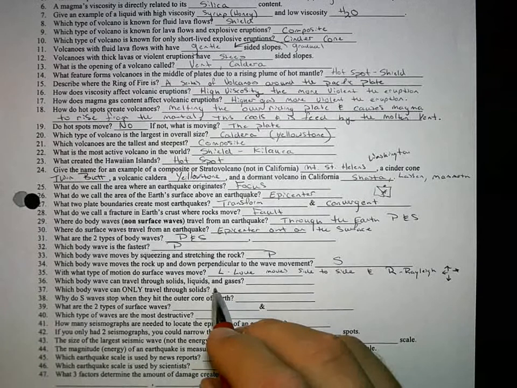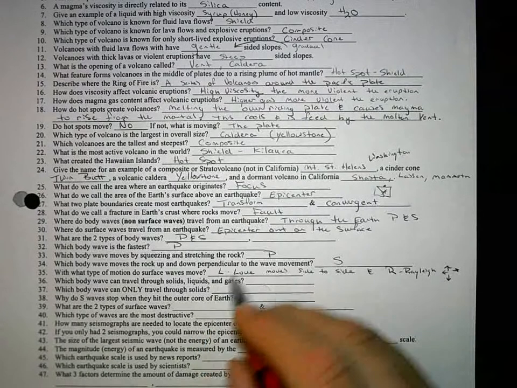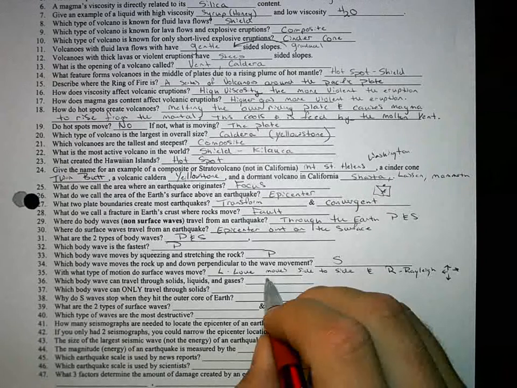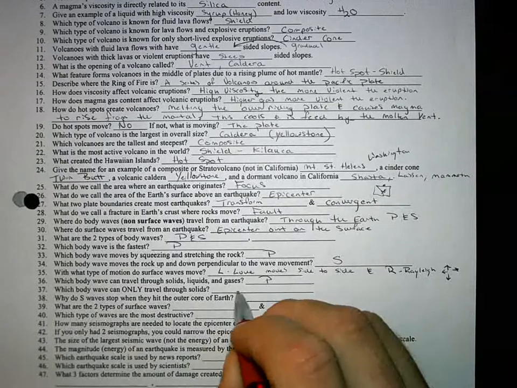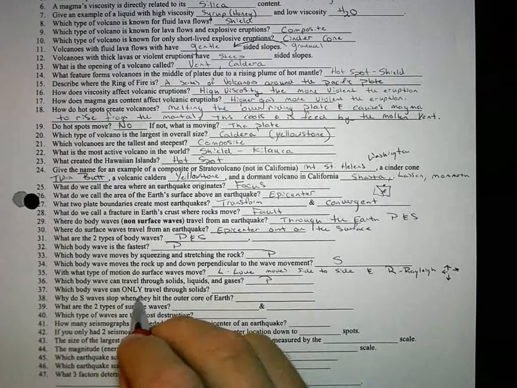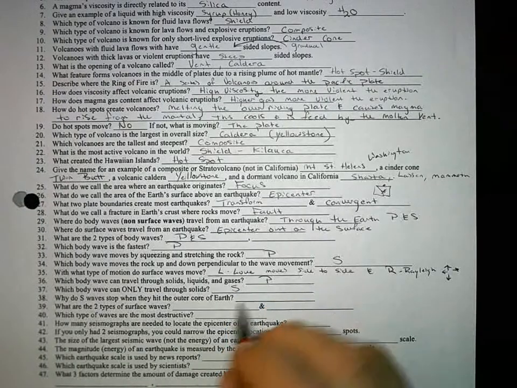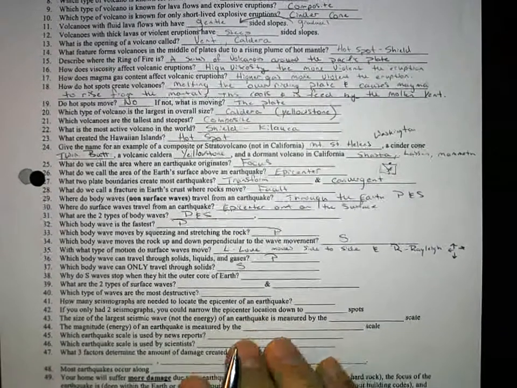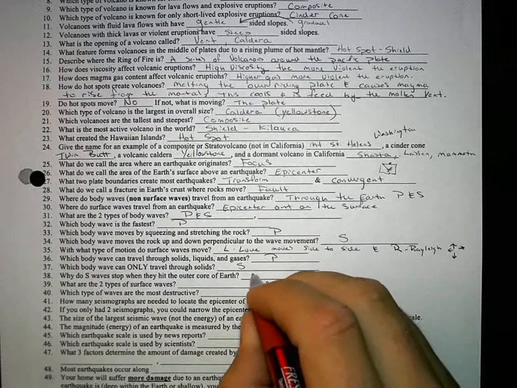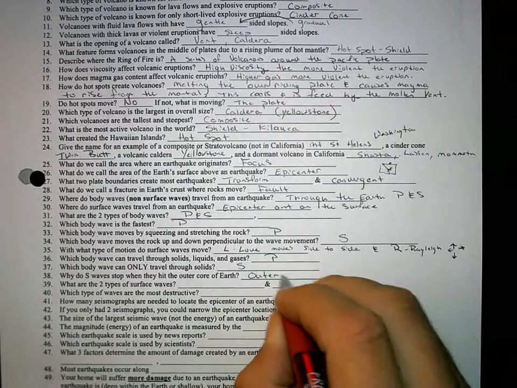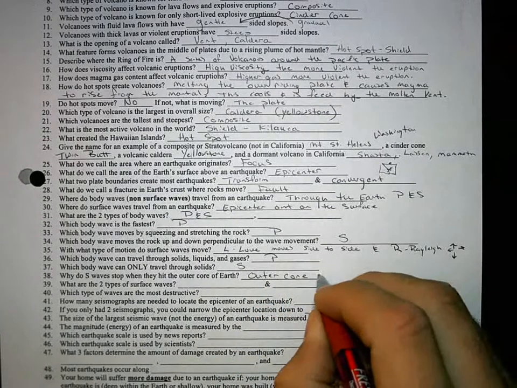Which body wave can travel through solids, liquids, and gases? That'd be a P wave. What body wave can only travel through solids? That'd be an S wave. Why do S waves stop when they hit the outer core of the Earth? Because the outer core is liquid.